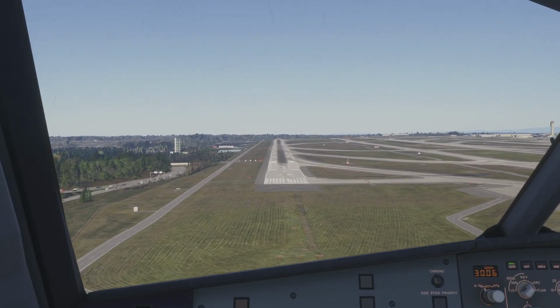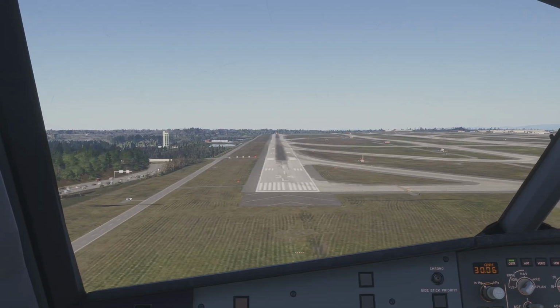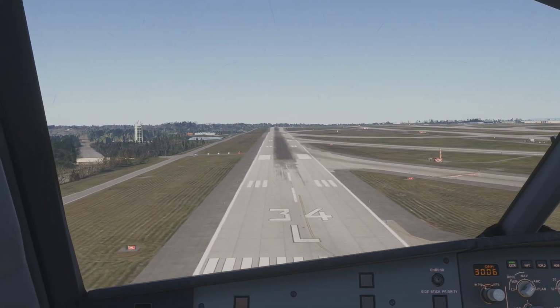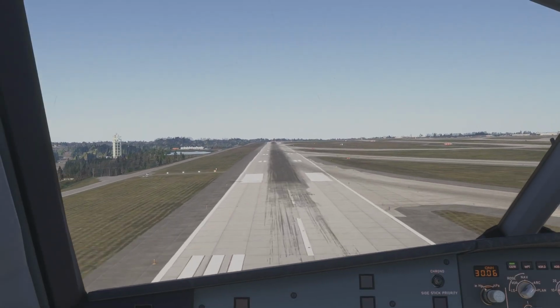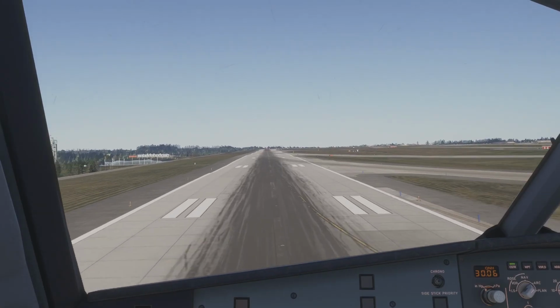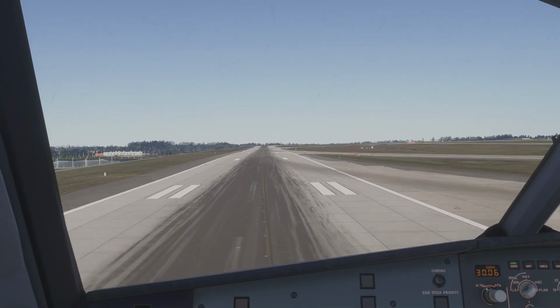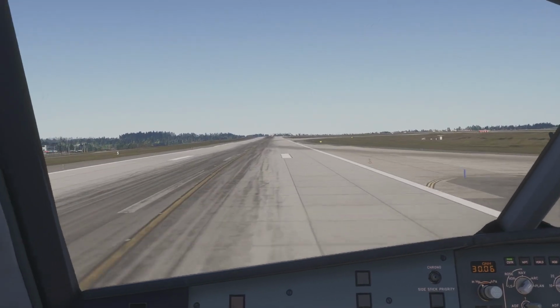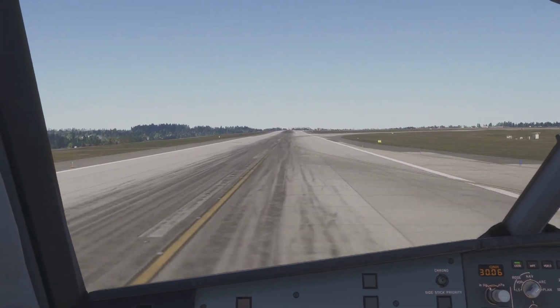Good, just like that. 100 above. 100. 50. 40. Minimum. Flare. 20. Retard. Idle. 10. 5. Full reverse. A little bit crooked, but not too bad.